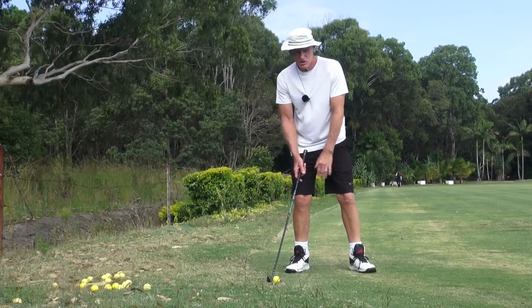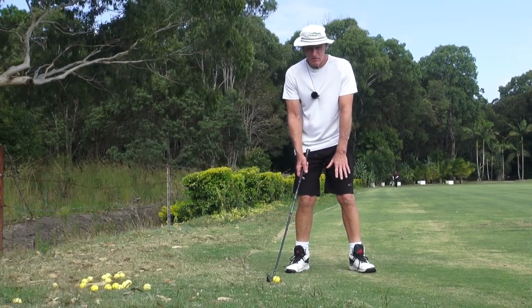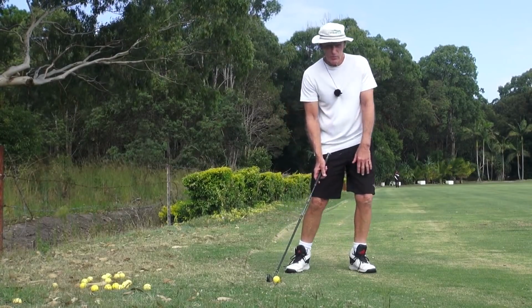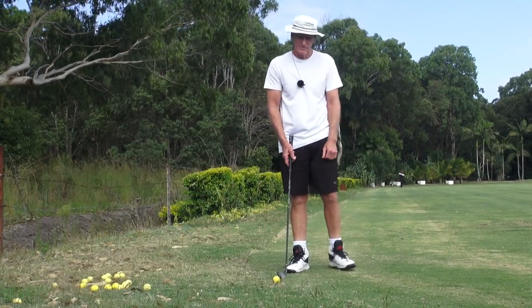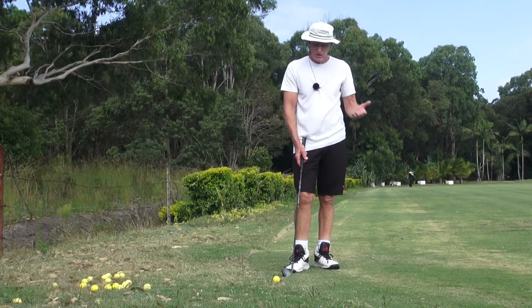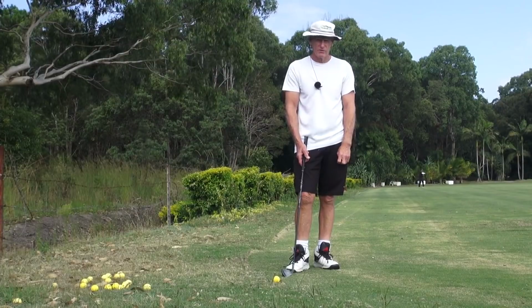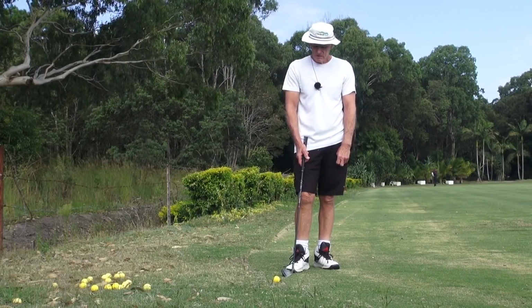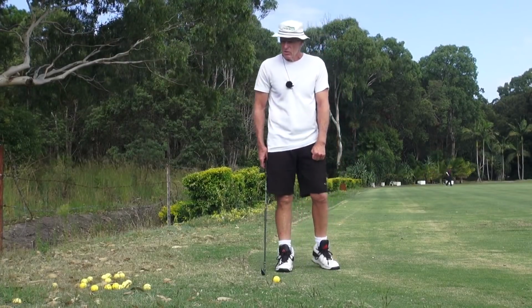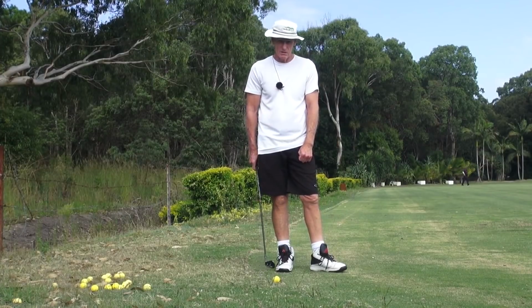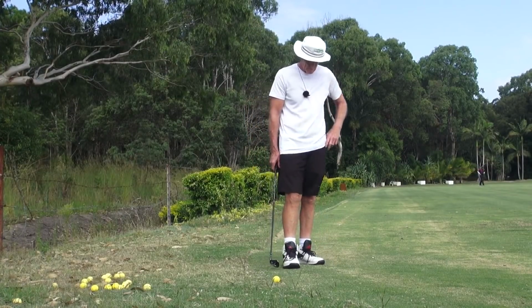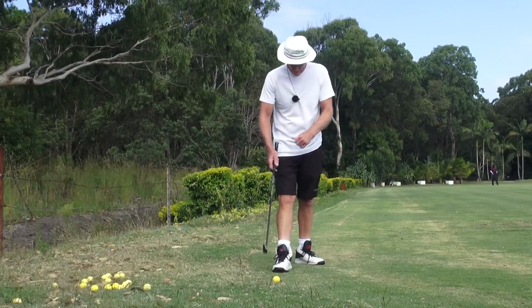It's back here, guys. It's not proportioned equally, and it's not predominantly lead side. So again, entirely different to a conventional golf swing. It has no relativity or semblance of sameness to a conventional golf swing. Okay.